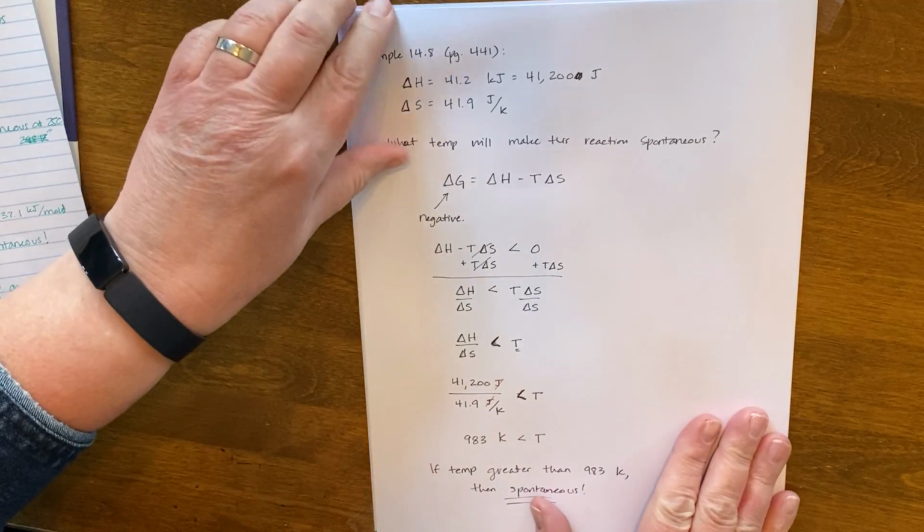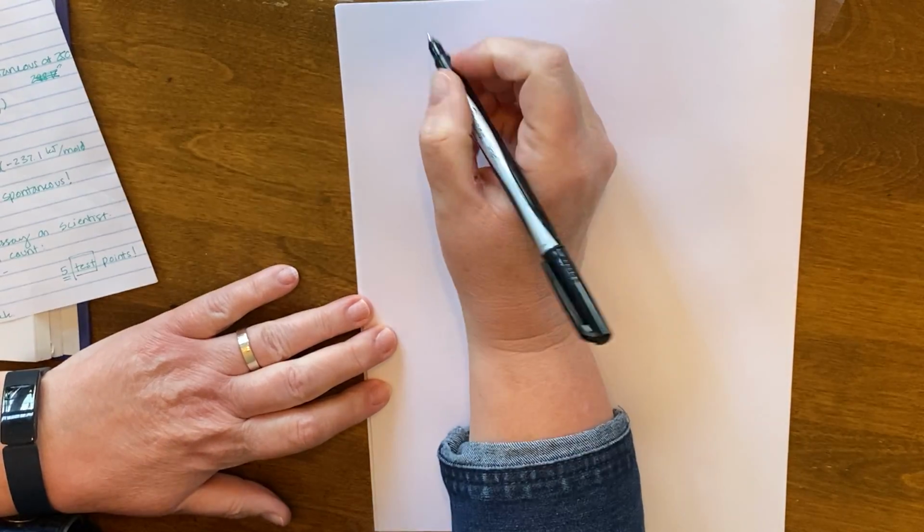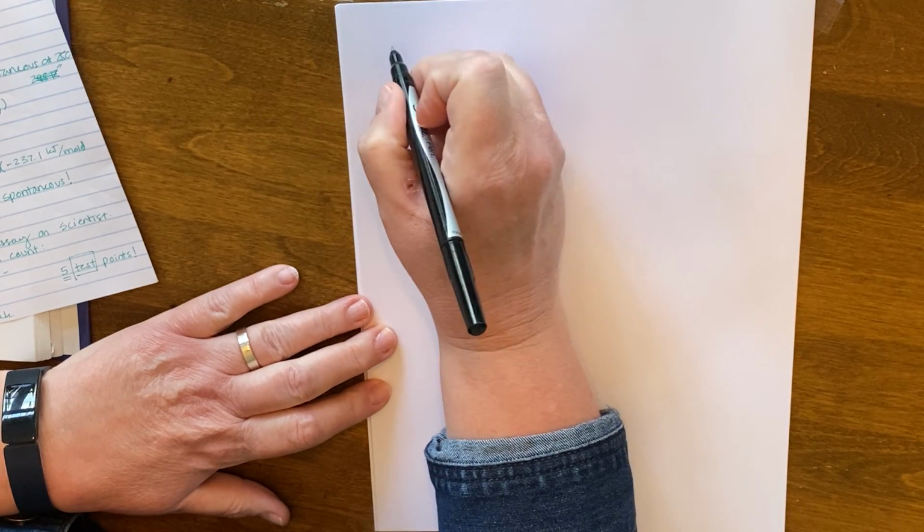Okay, there's one last section we have, and it's kind of a shortcut to this whole Gibbs free energy. If you look on page 444, there is actually a table of standard Gibbs free energy of formation. So it's a shortcut to calculating the Gibbs free energy. And what you will figure out is... okay, let me back up.